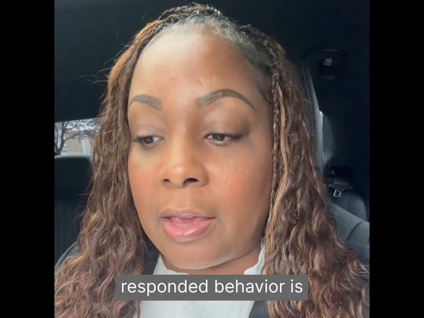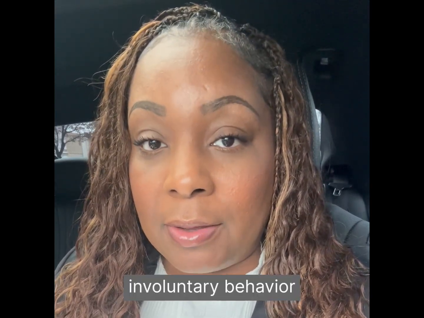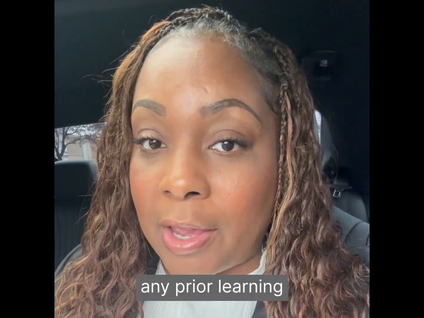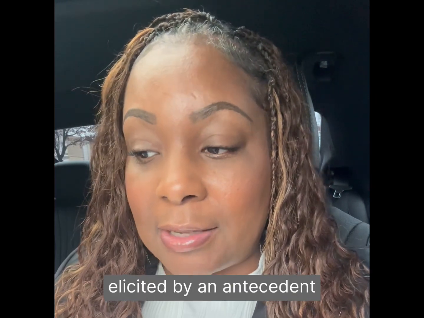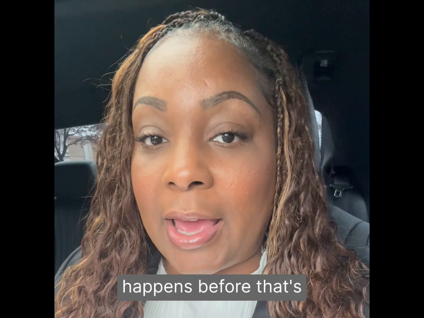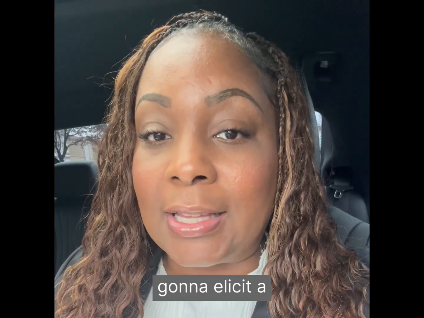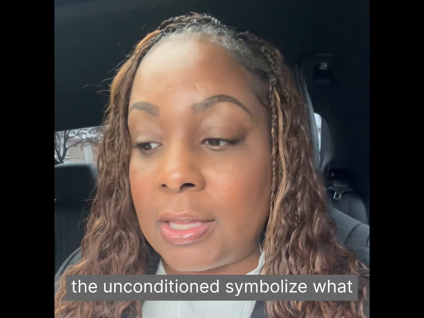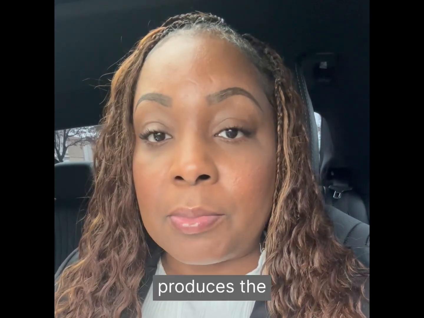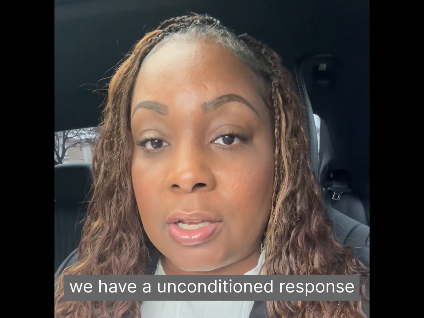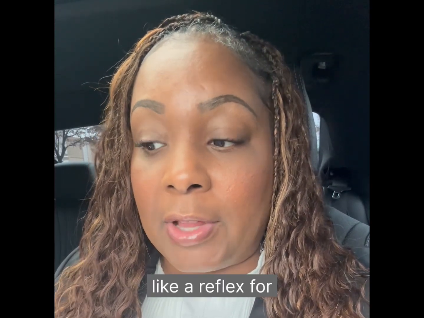So respondent behavior is involuntary behavior. This is elicited without any prior learning. Respondent behavior is elicited by an antecedent. This is an unconditioned stimulus, something that happens before that's going to elicit a certain type of response. And the unconditioned stimulus is what produces the behavior. So we have an unconditioned response, which is like a reflex.